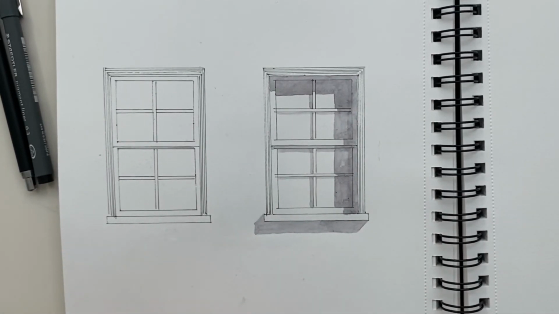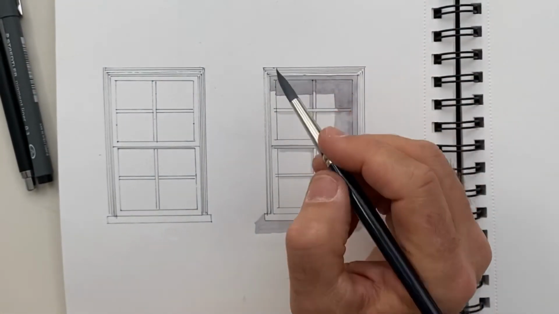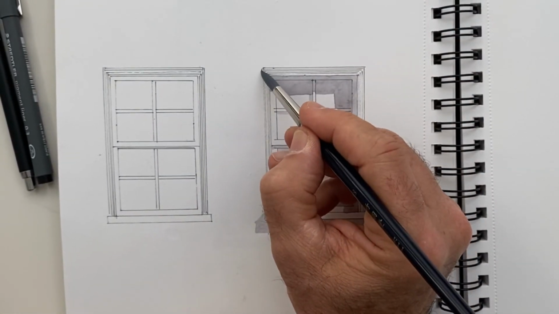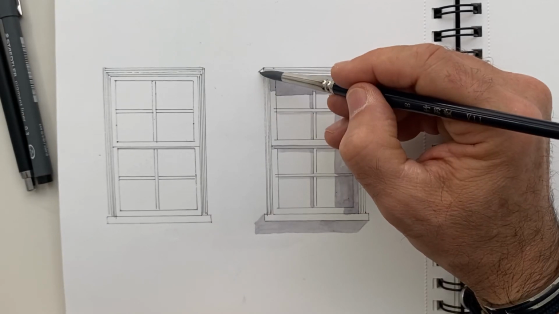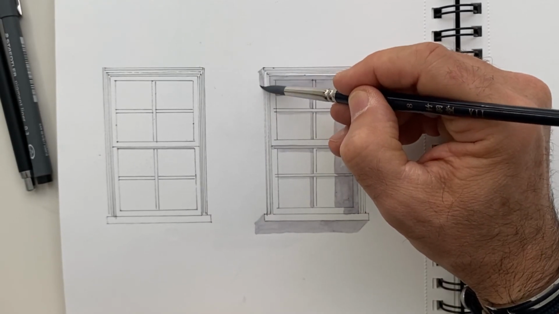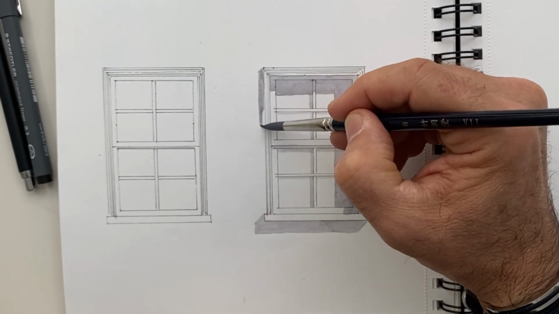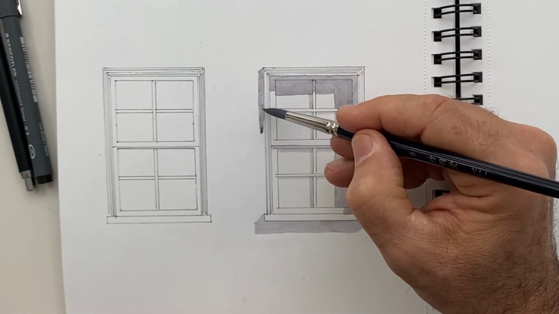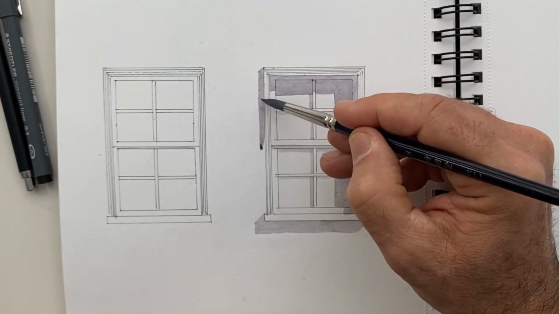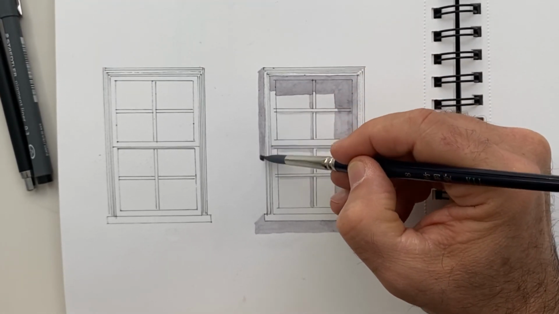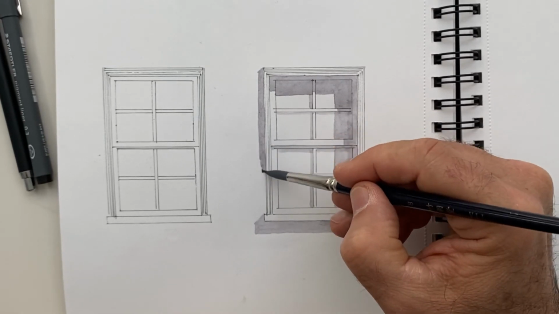The last bit of shadow is this frame around the window has depth to it. So we're going to now add, again, the same 45 degrees, and we're suggesting that that is the depth of the window. You can make that as deep or as shallow as you want, but it's just to create that extra depth by suggesting that the frame sits proud of the wall.